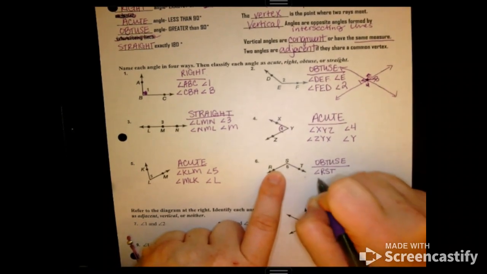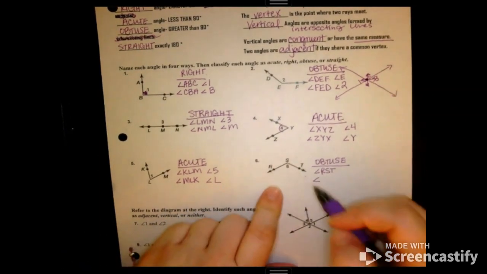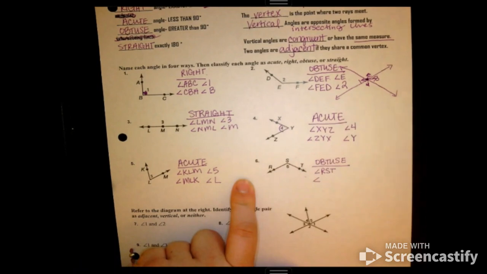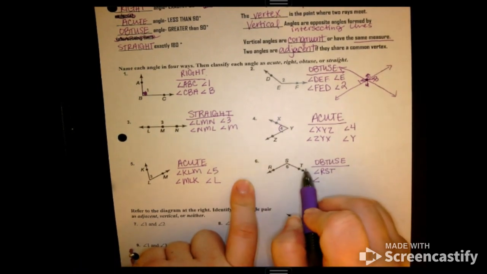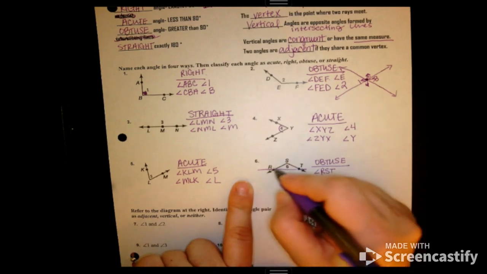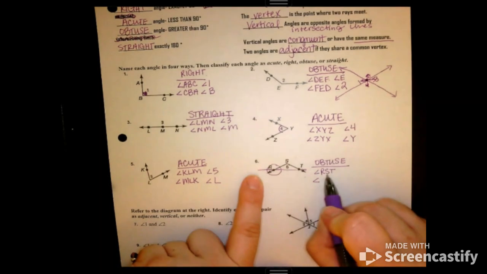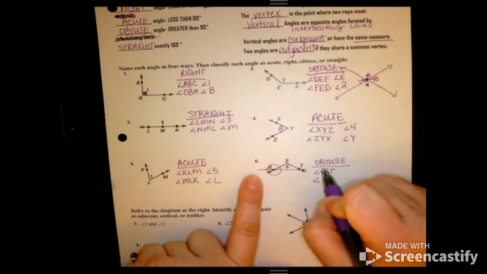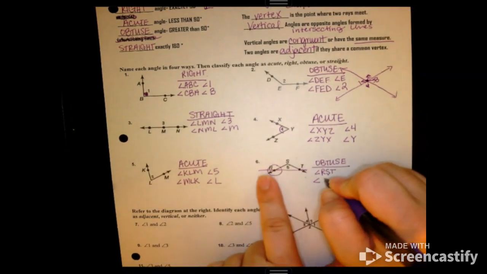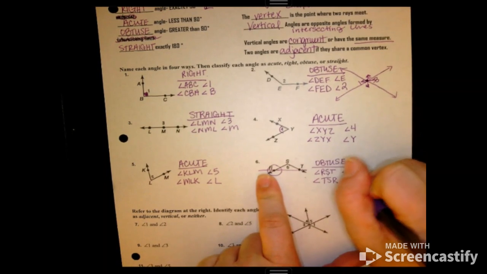What's one way I can name it? RST. Not TRS. I'm glad you said that though. Why can it not be TRS? If there was another line here and I said TRS, it would be describing this angle. The letter that is in the middle is always the angle that we are looking at. So it is TSR. What are my other two ways?